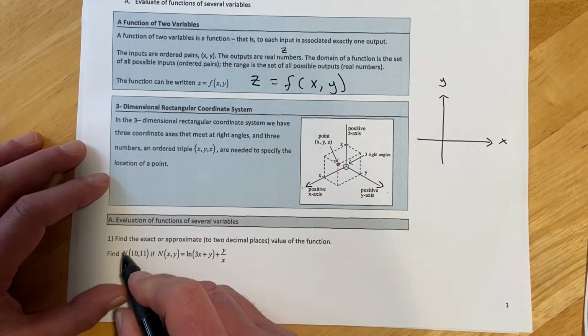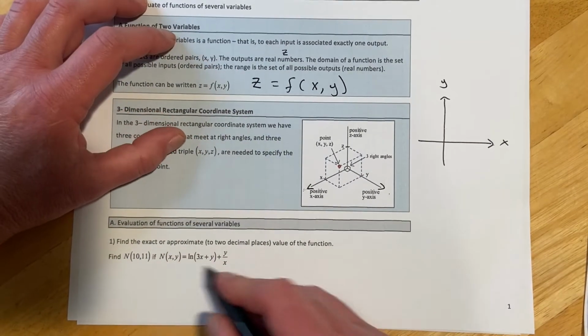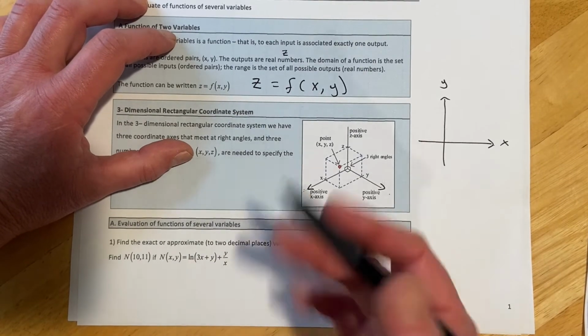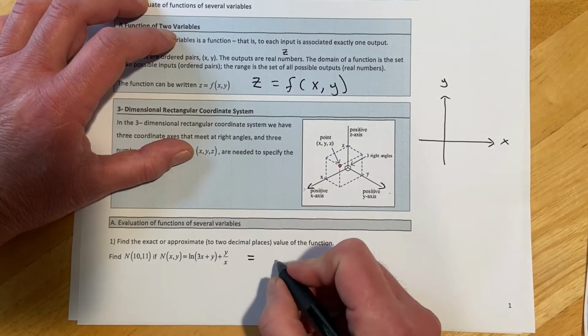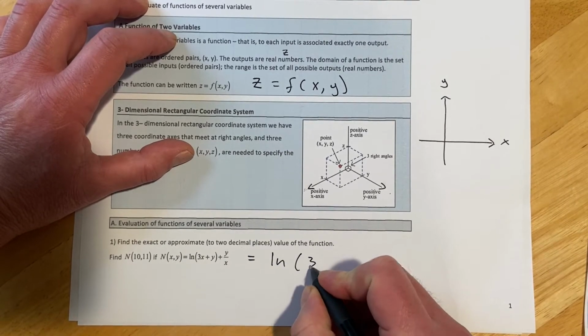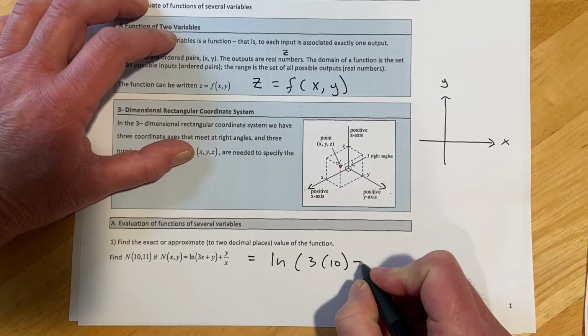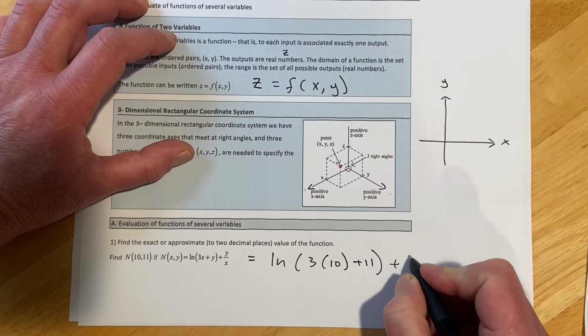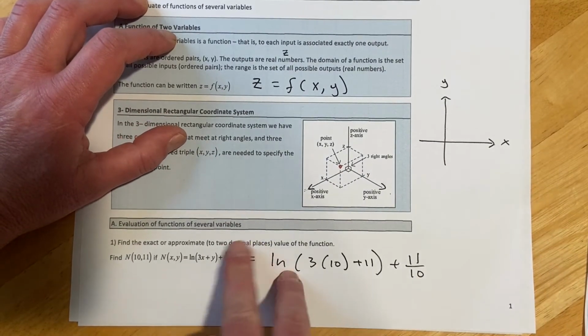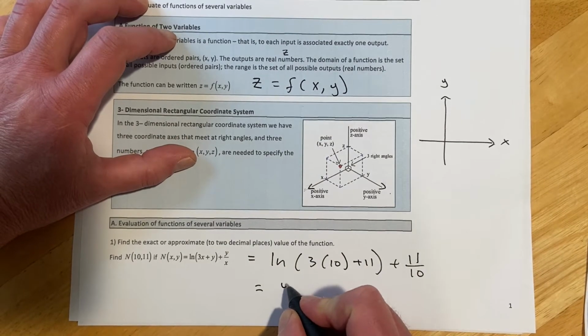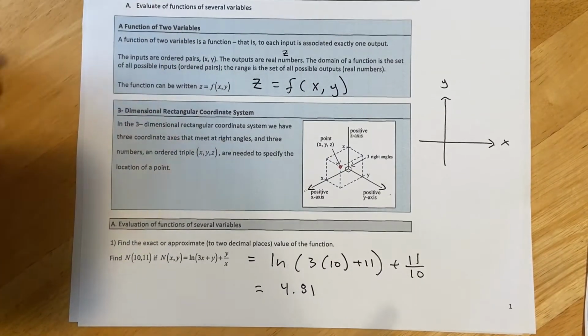So for this one, we have: find n of 10 comma 11, if n of xy is this thing right here. So we would just plug in the 10 and the 11 for the x and the y, and then throw all that in a calculator. I think we go to 2 decimals, and so I got 4.81 when I did it.